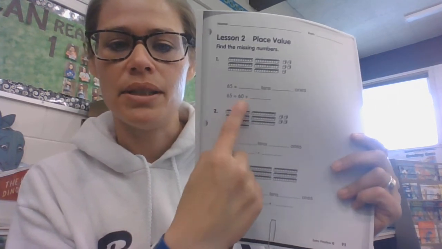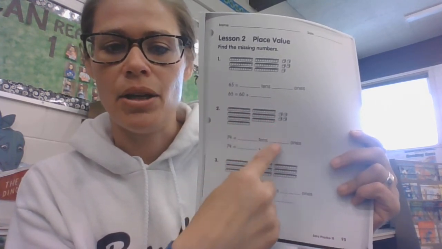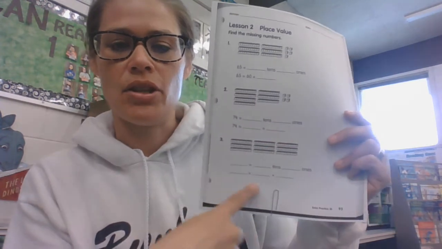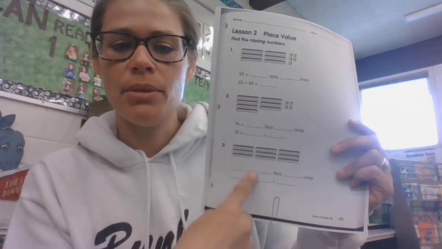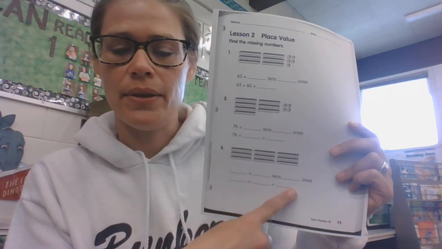Same thing for this one. They gave you the number 74. 74 equals how many tens? How many ones? And then finish your equation. This one you need to do from scratch. You need to figure out what that number is. Write it here. And that number equals how many tens and how many ones, and then do your equation.